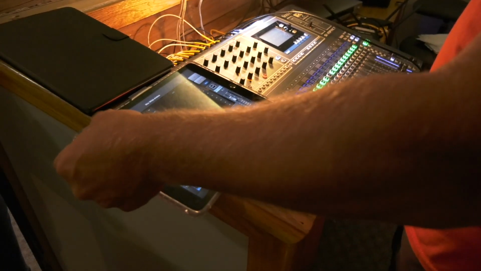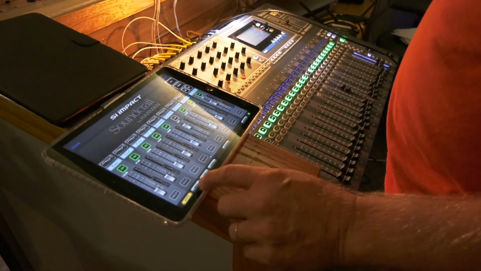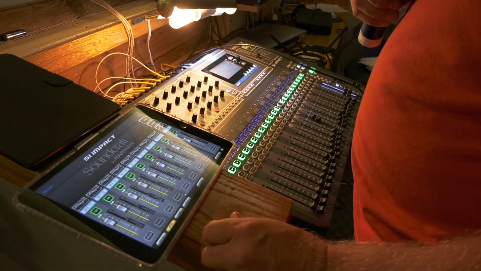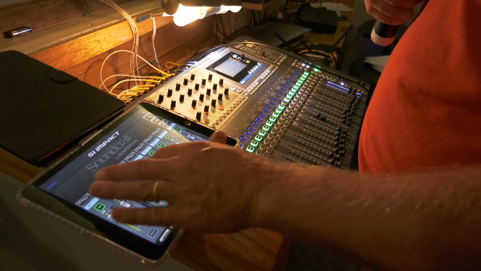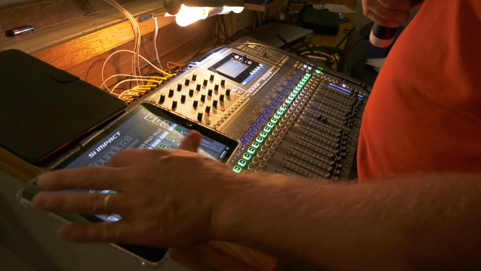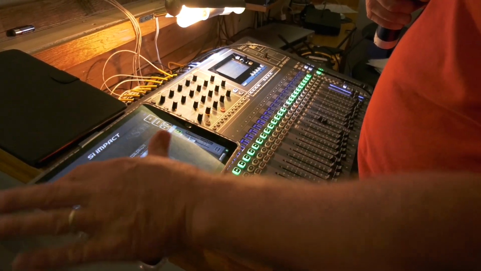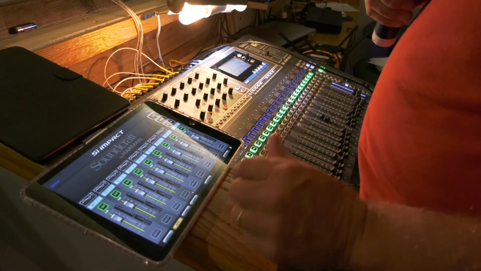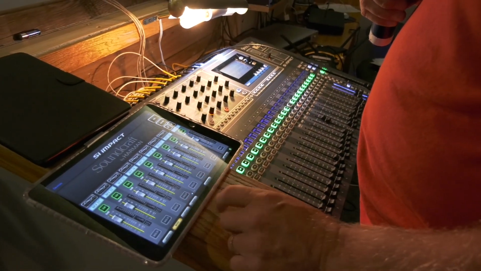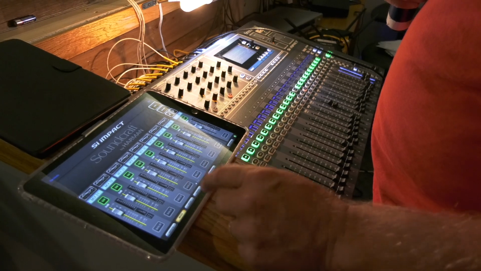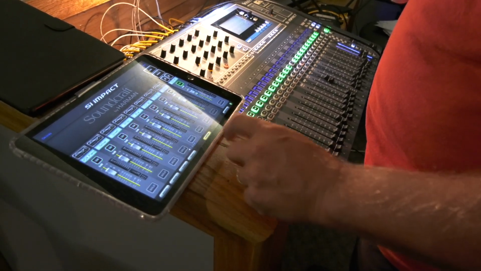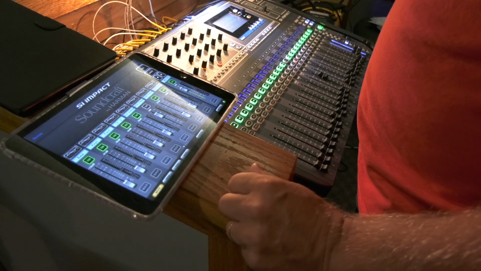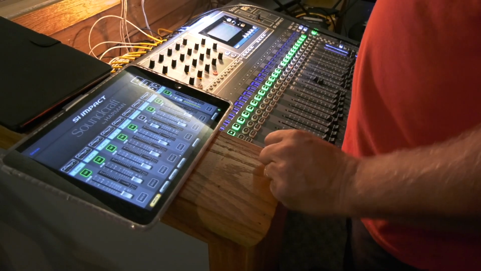We're not going to worry about that. And then you have your mixes, which is your monitors. So these will be labeled monitor 1, 2, 3, 4. And then you'll have your live stream down here. You can do all those from that. I'm not going to go there. It's just your mains. That's the basics.